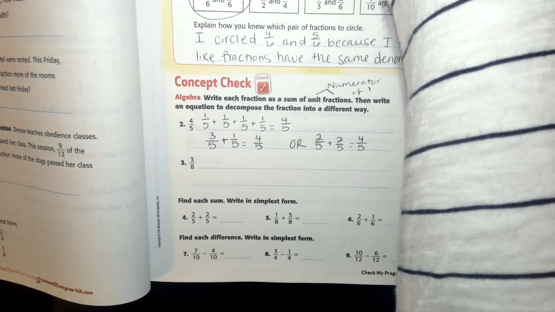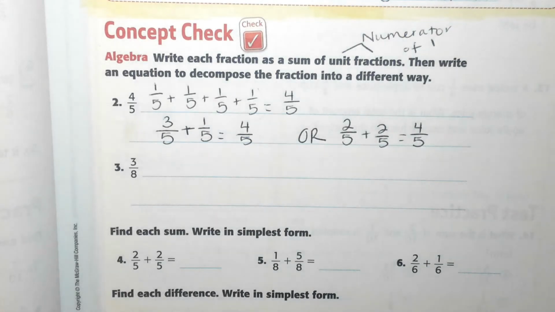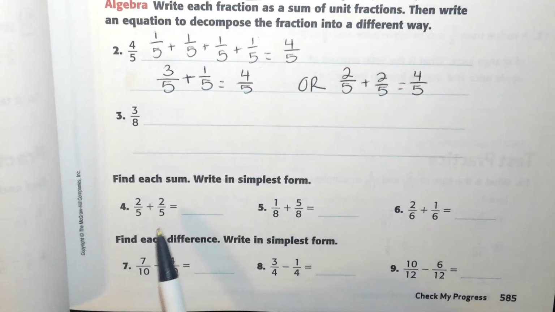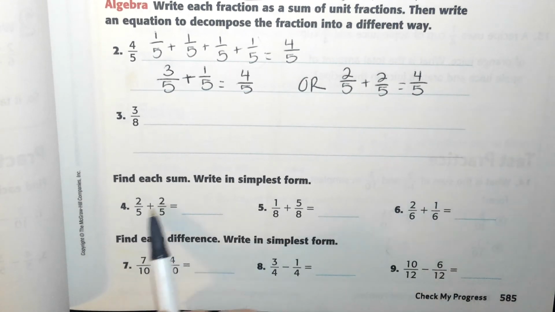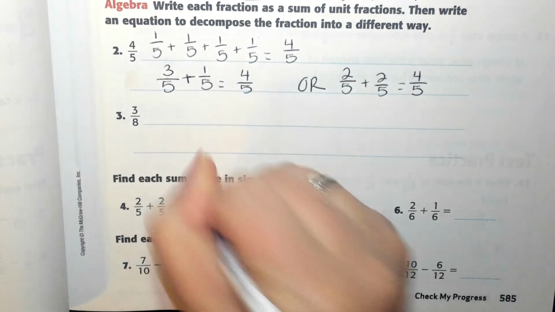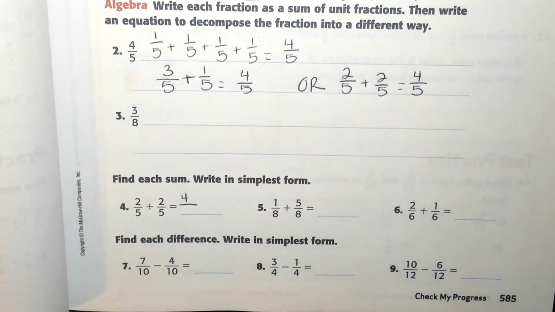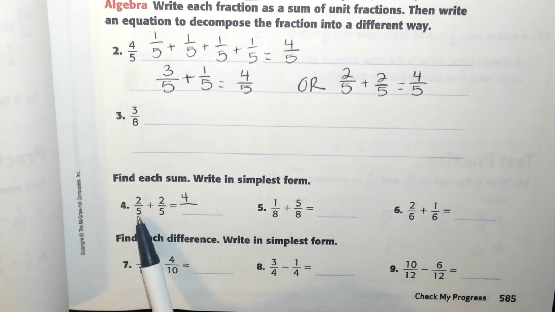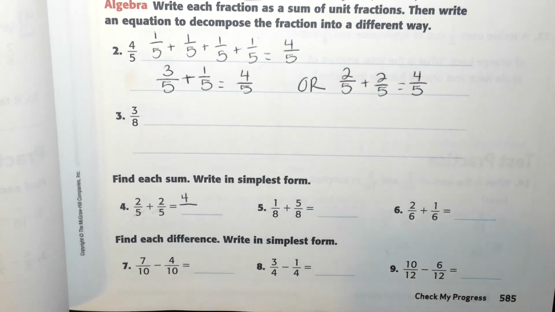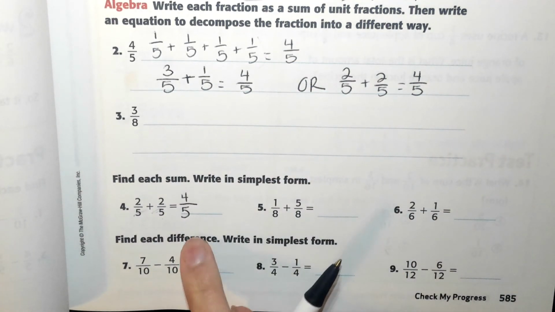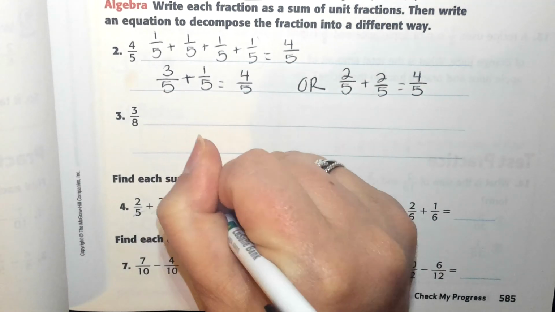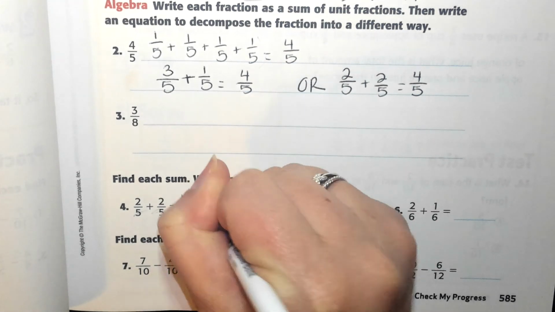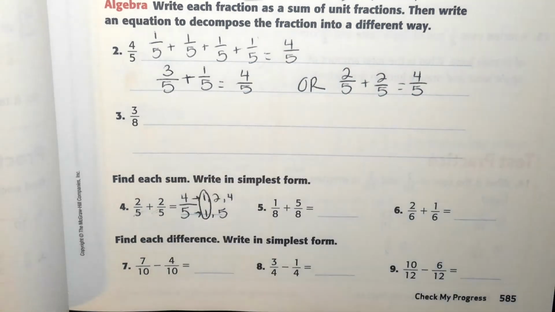Numbers 4 through 6 ask you to find each sum and then write the sum in simplest form. So I know when I'm adding fractions, I just add the numerators and keep the denominators the same. 2 plus 2 is 4. And 5 plus 5, oops, I just said that, but I didn't mean it. When I add fractions, I don't add the denominators. I keep them the same, so the answer is 4/5. Now, lucky for me, 4/5 is already in simplest form because the only factor that these two numbers share is 1. And that's how I know they're in simplest form.